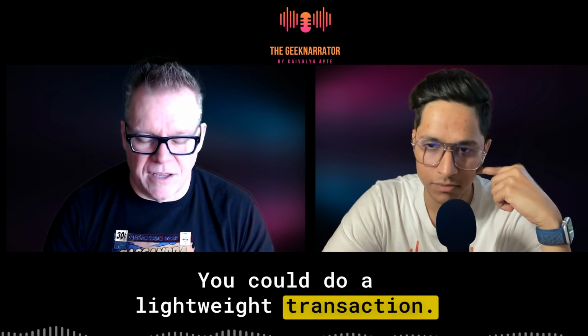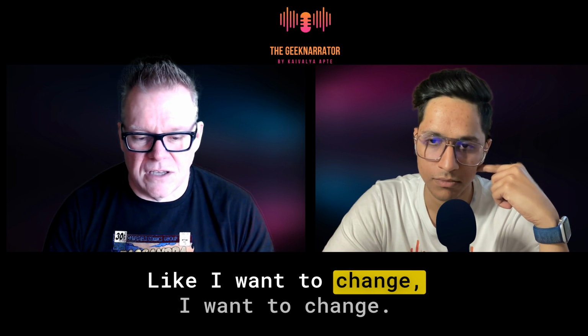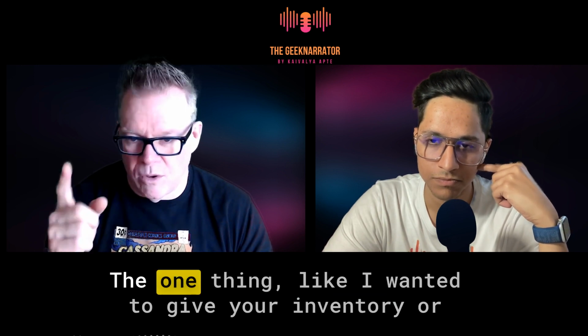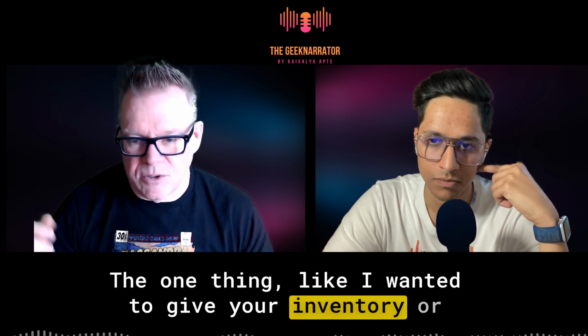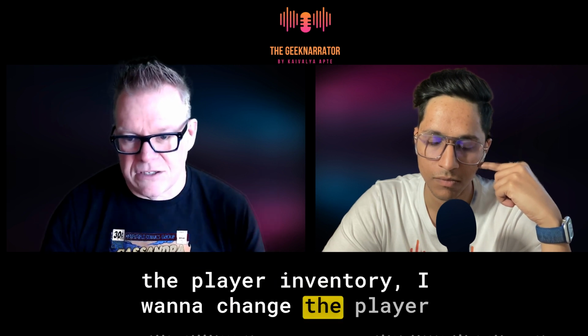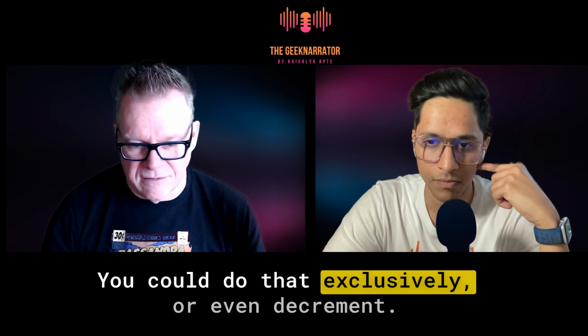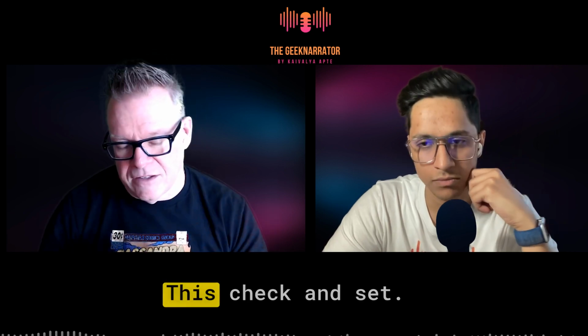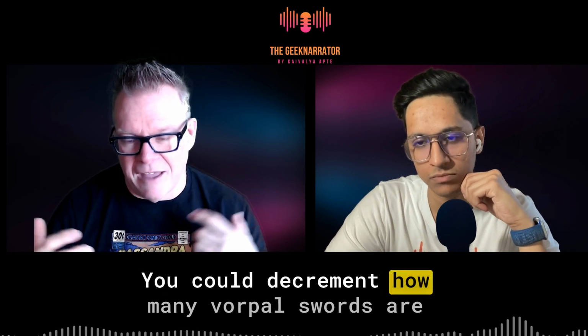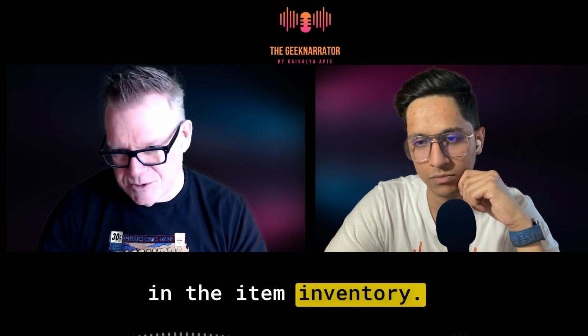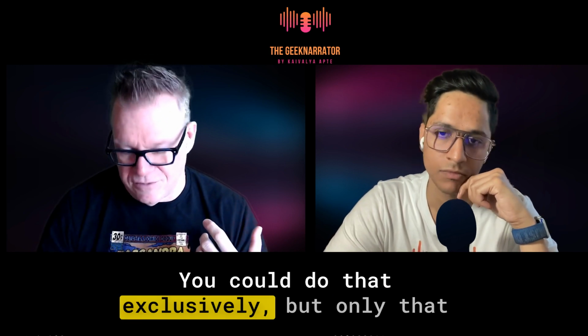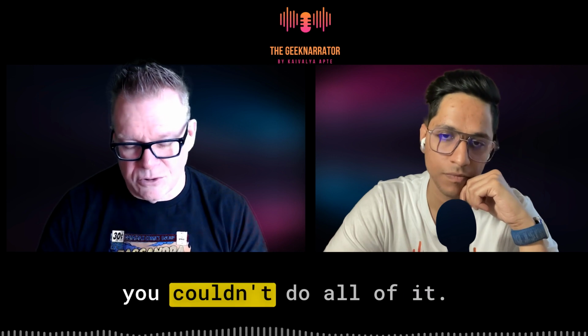You could do a lightweight transaction. Like I want to change the one thing, the player inventory, to one Vorpal sword. You could do that exclusively. Or even decrement, check and set. You could decrement how many Vorpal swords are in the item inventory. You could do that exclusively, but only that. You couldn't do all of it.